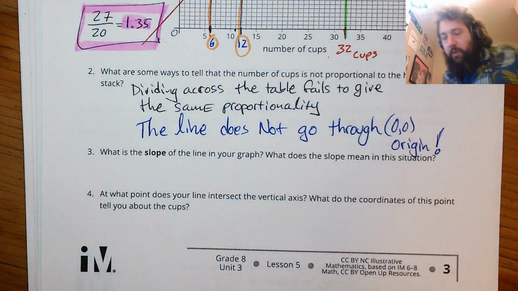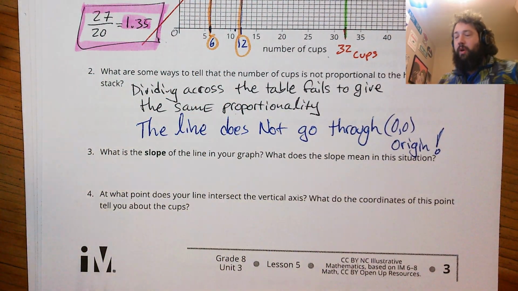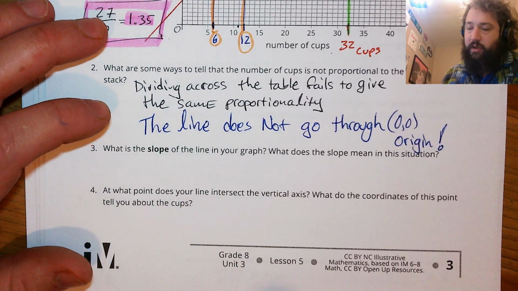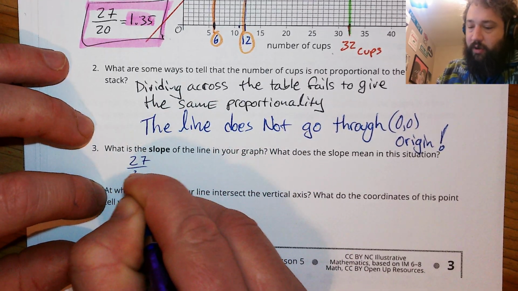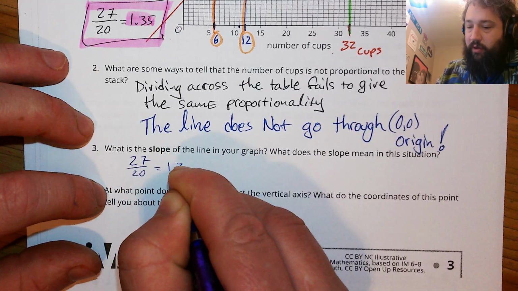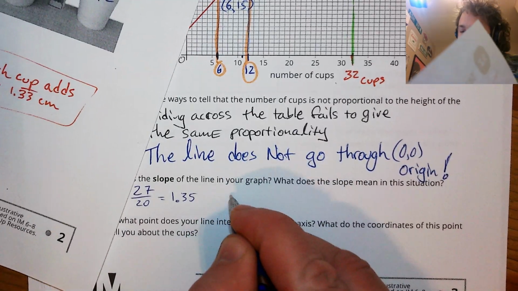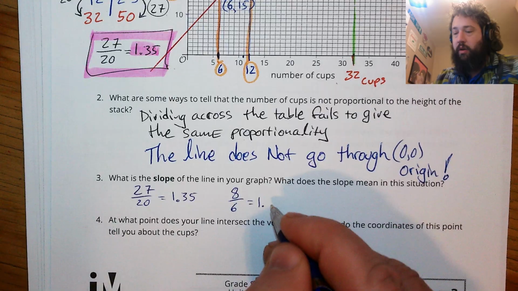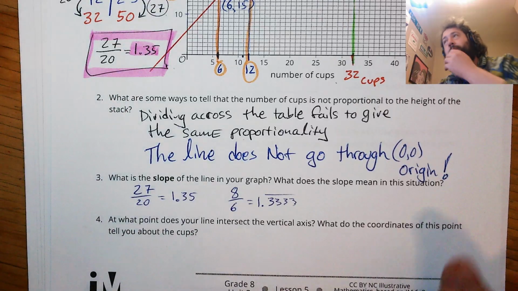Now, what is the slope of the line in your graph? What does the slope mean in this situation? Well, we've actually found 2 different slopes so far because we're exceptional scholars. We found a slope of 27 divided by 20, which was 1.35. We also found a slope of 8 divided by 6, which was 1.333333 repeating.